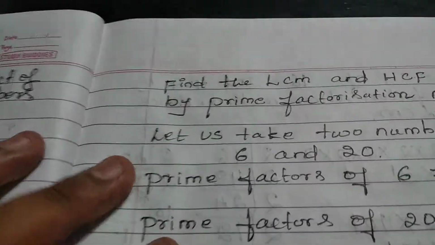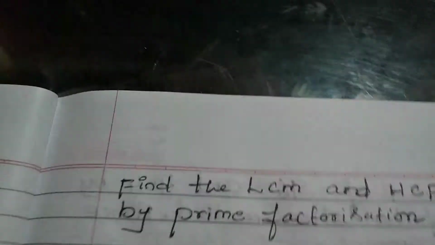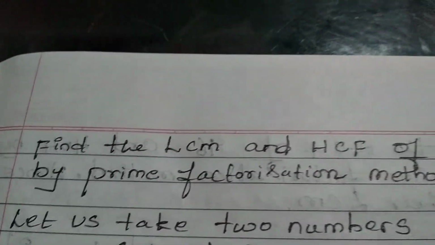Okay, now we'll do some problems on the fundamental theorem of arithmetic. Look at the first problem. Find the LCM and HCF of 6 and 20.